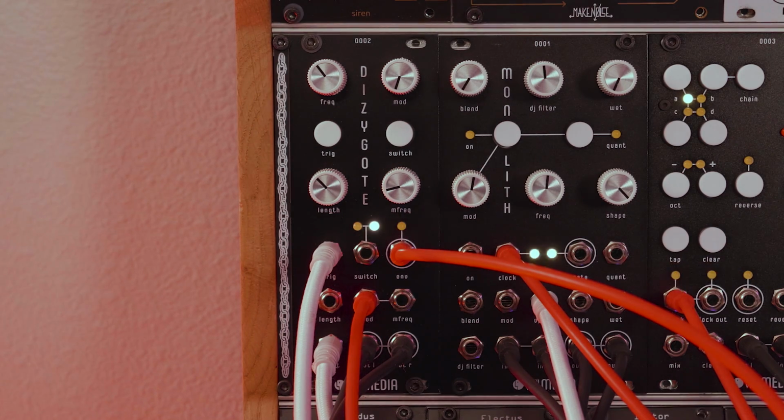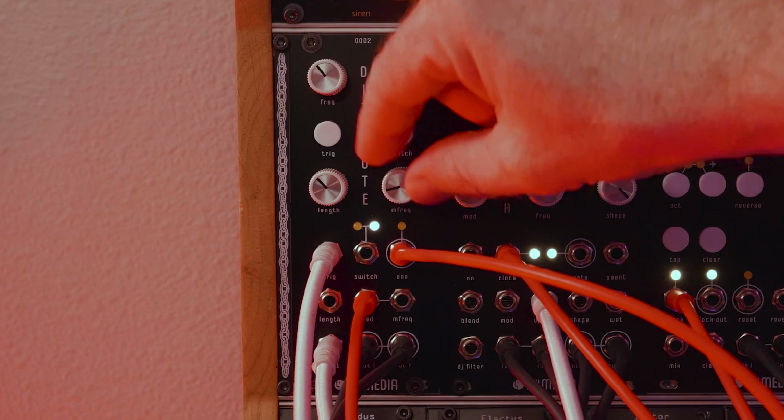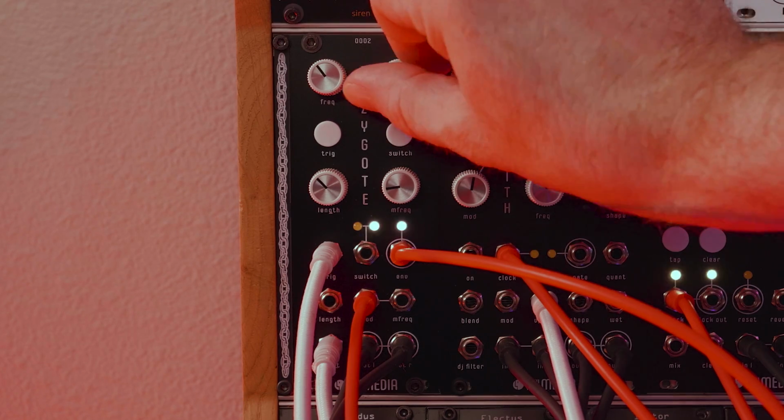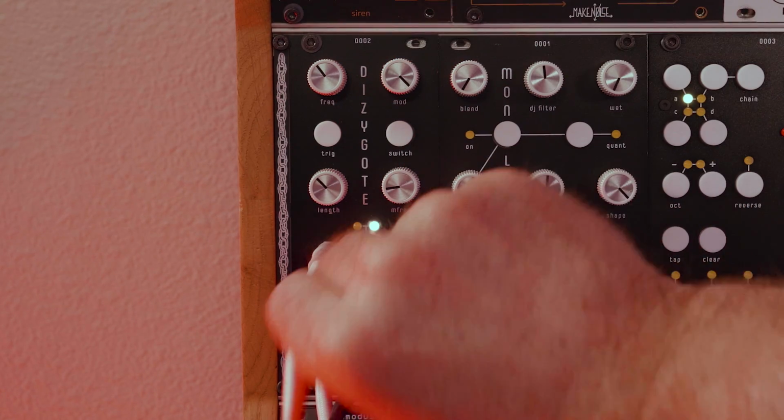We'll be exploring dizygote a lot more in a couple other patches, but I think you can already hear what makes this one special. It's really colorful and really, really, really fun.